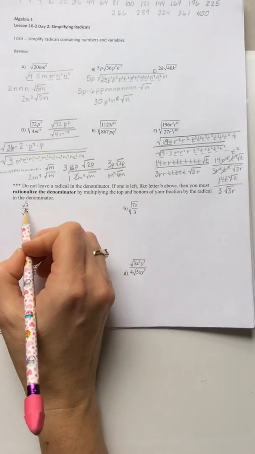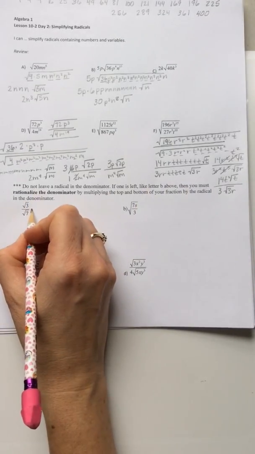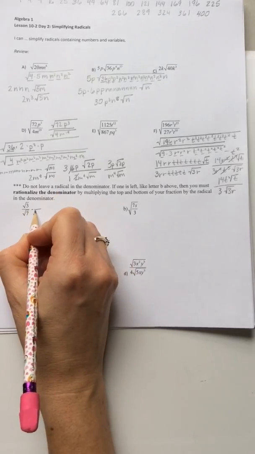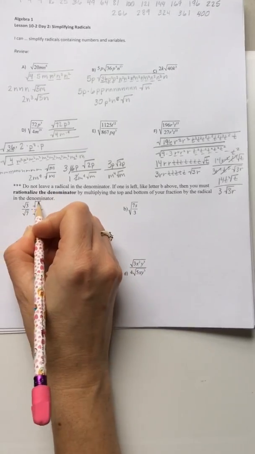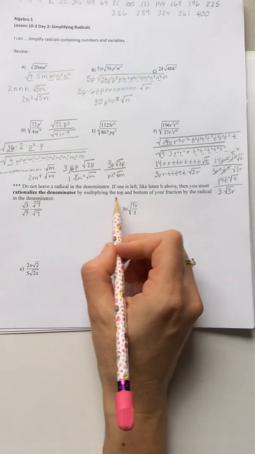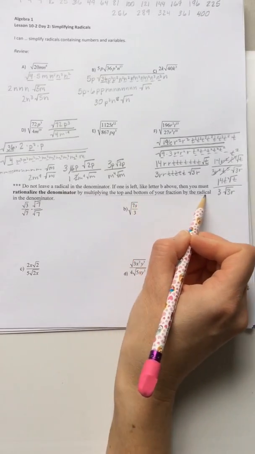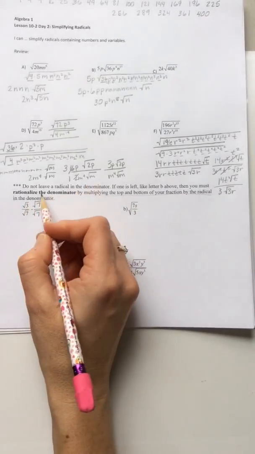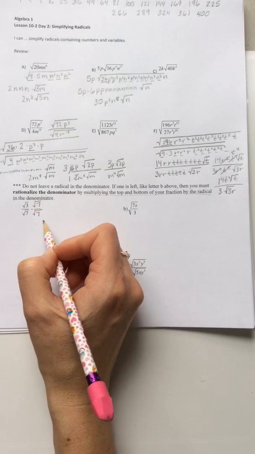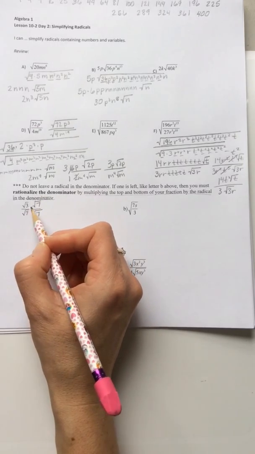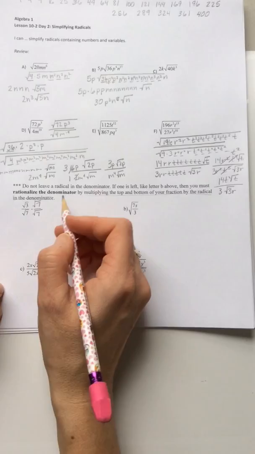So, by the radical in the denominator, this is our radical in the denominator, which means I'm going to multiply the top and the bottom by radical 7. Just like it says, multiplying the top and the bottom of your fraction by the radical in the denominator. Why am I allowed to multiply by radical 7 over radical 7? Well, that's because radical 7 over radical 7 is equal to 1.